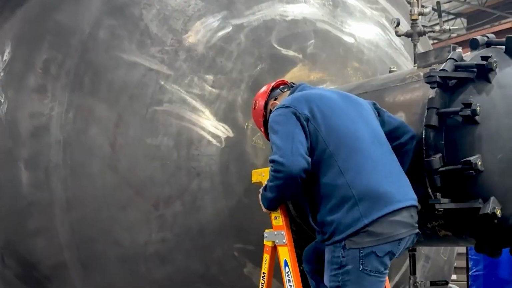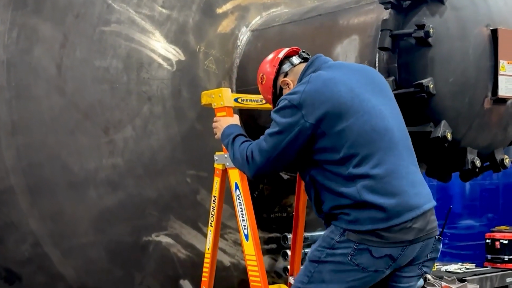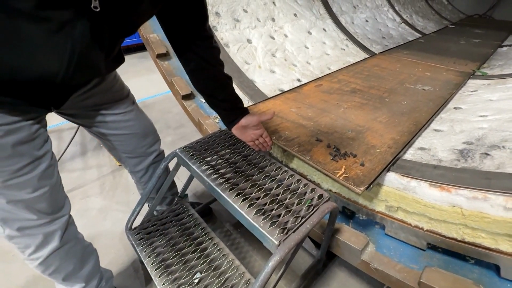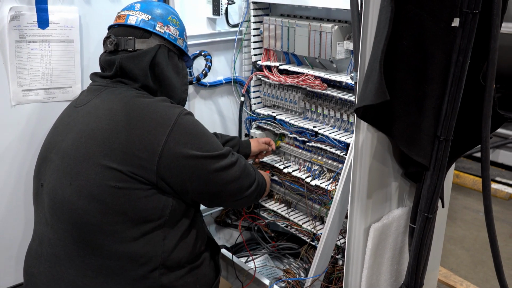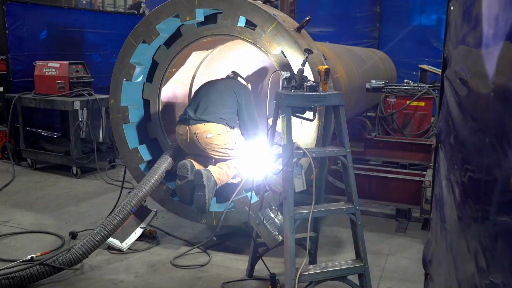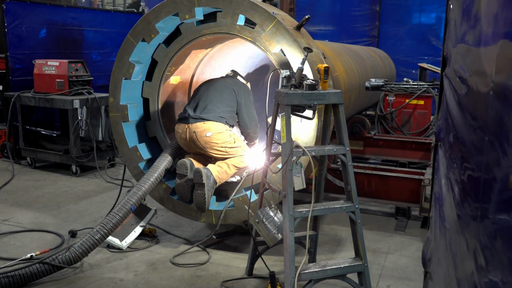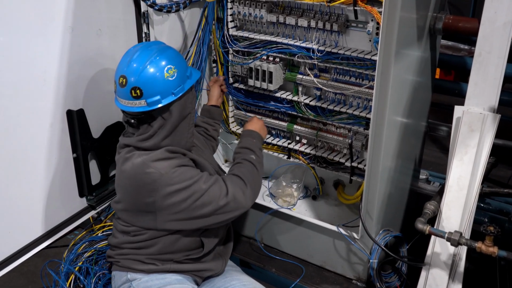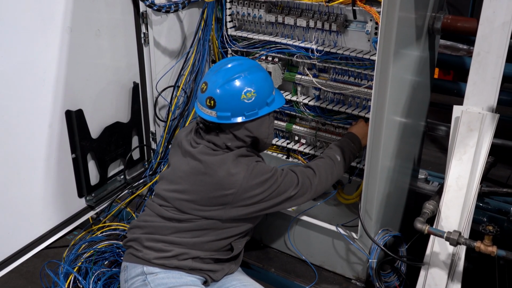I got to make sure that I use 3 points of contact. I got to make sure my ladder is placed properly, I'm going to be bending down. I'm going to be working on my knees a lot, and all these different factors that can lead to situations where you could possibly be injured.